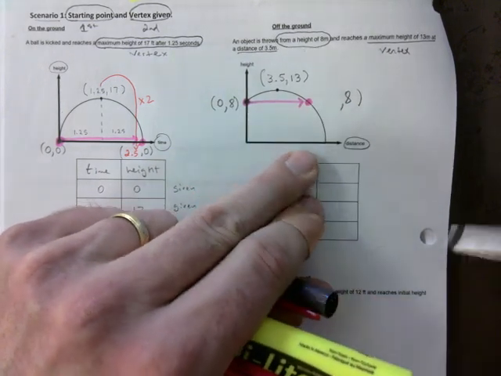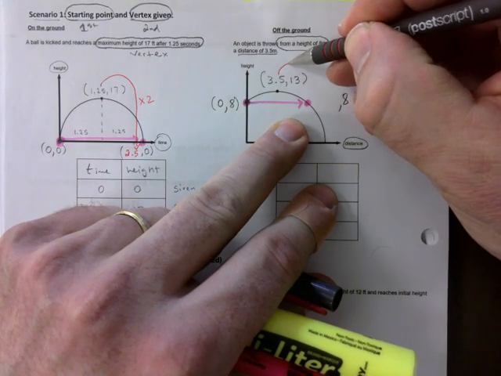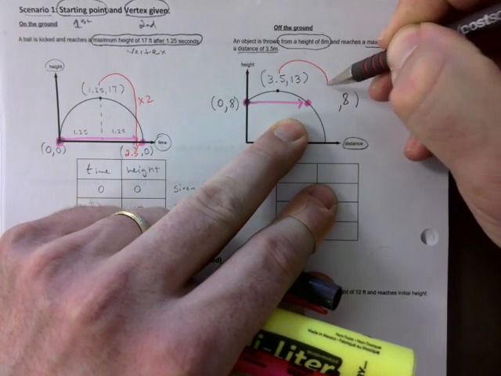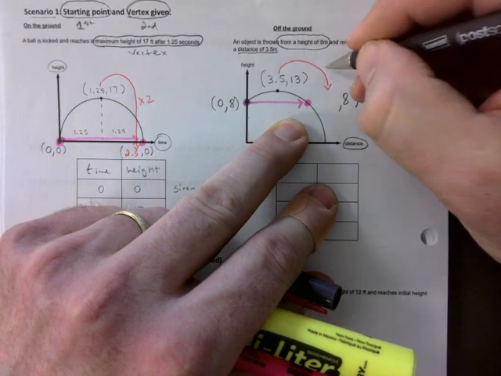Why is he speaking Spanish? And this is going to be multiplied by 2.